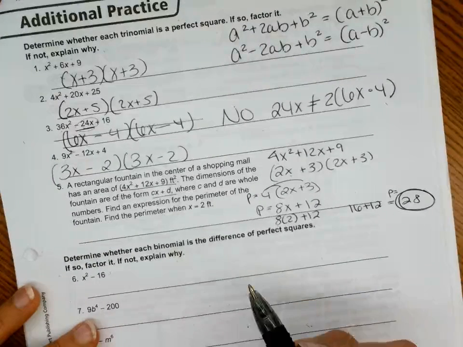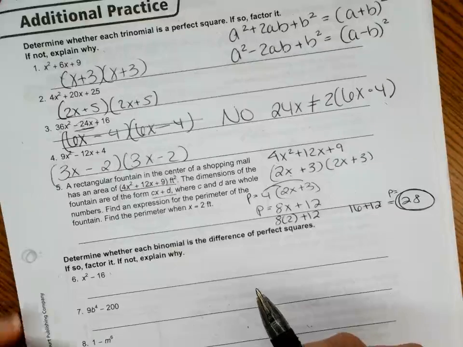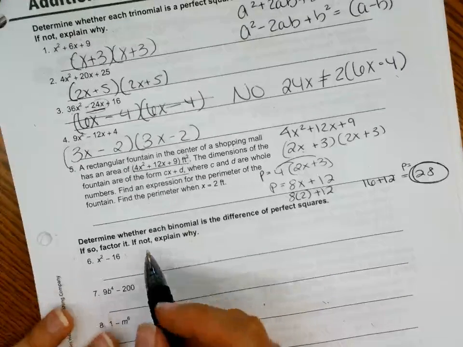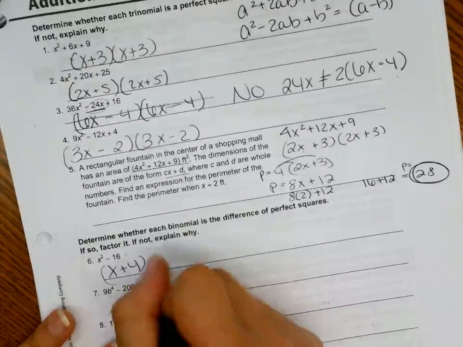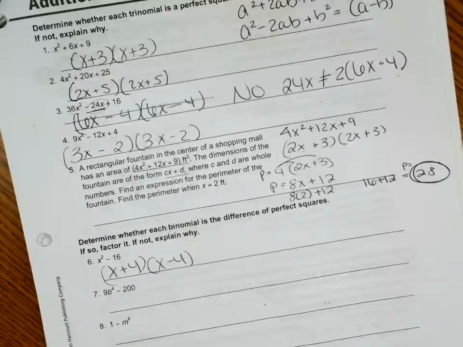Determine whether each binomial is a difference of perfect squares. If so, factor it. Explain. If not, explain. Perfect square, perfect square. Isn't this a difference of squares? Difference of squares. x plus 4 times x minus 4, right? Perfect square minus a perfect square is the plus and minus versions of it.